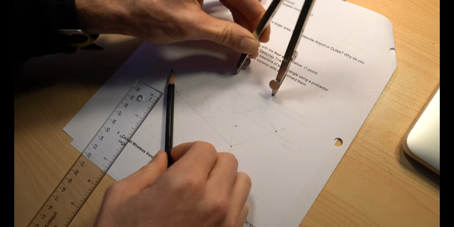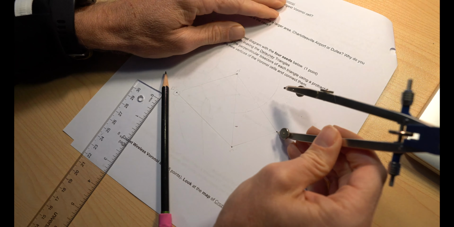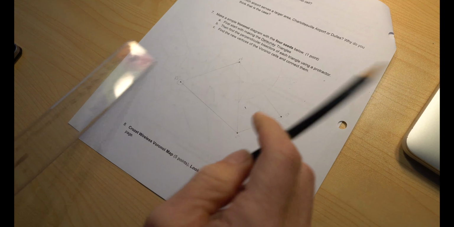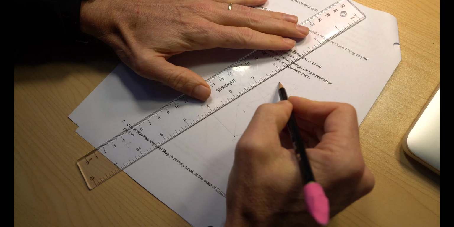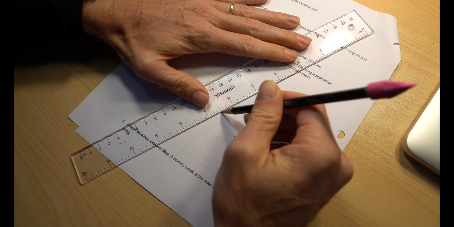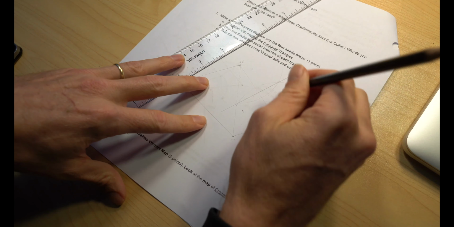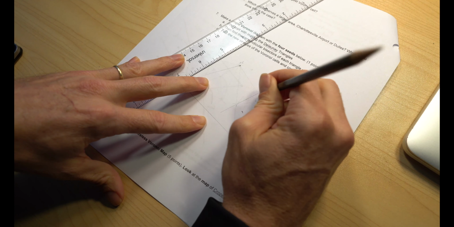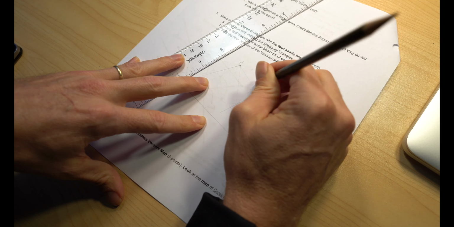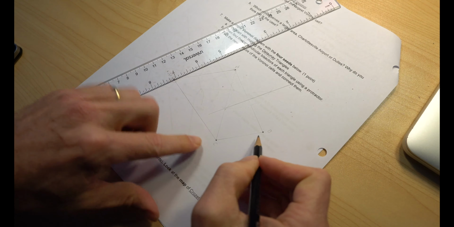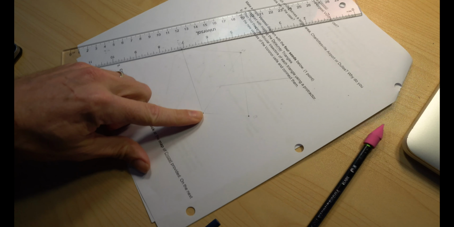So let's try this. We got that one, and we've got that one. They're my two arcs, and I'm going to make my perpendicular bisector. Okay, it's like that. Just erase a little bit here of the extra stuff. Alright, now let's get B to C.